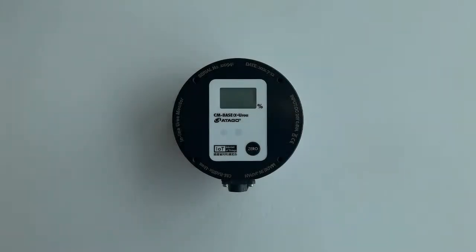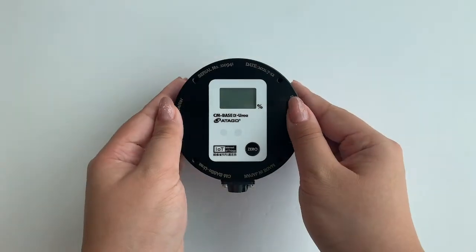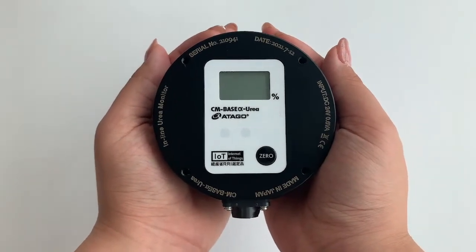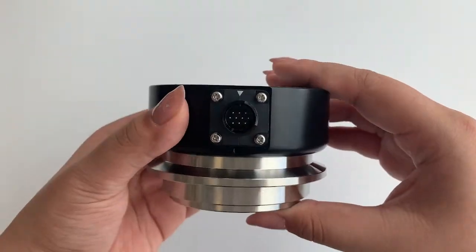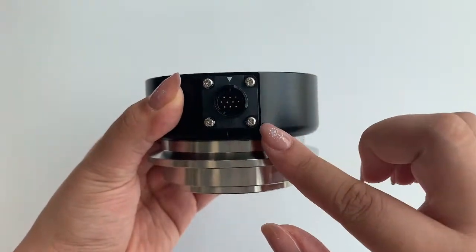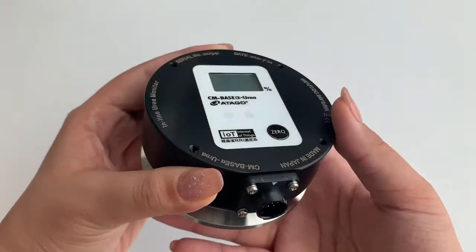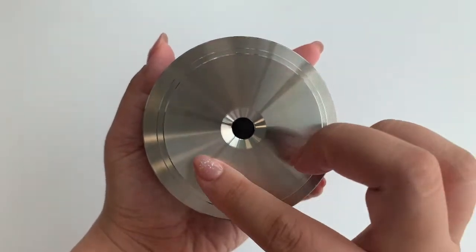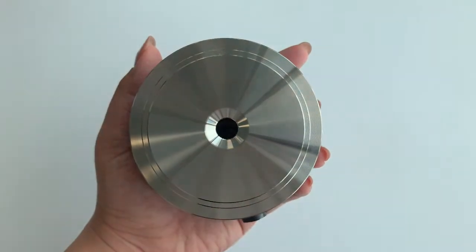So now let me introduce our CM-BASEA-urea. As you can see, it is small, and you only need one cable to connect. If you see the prism stage, there's a dent.